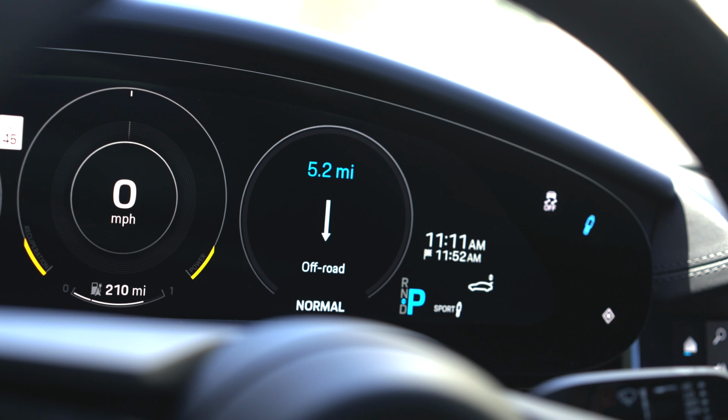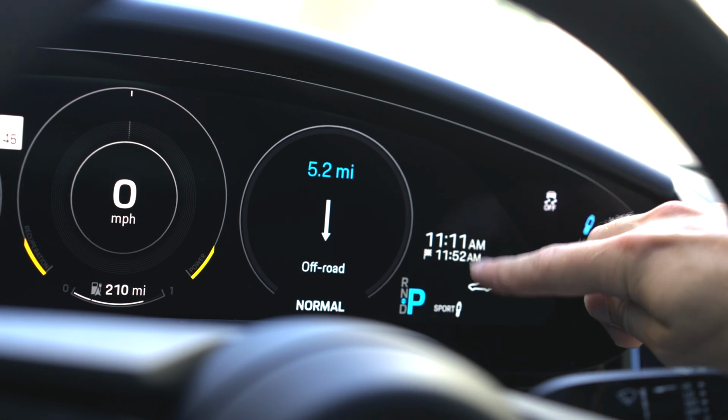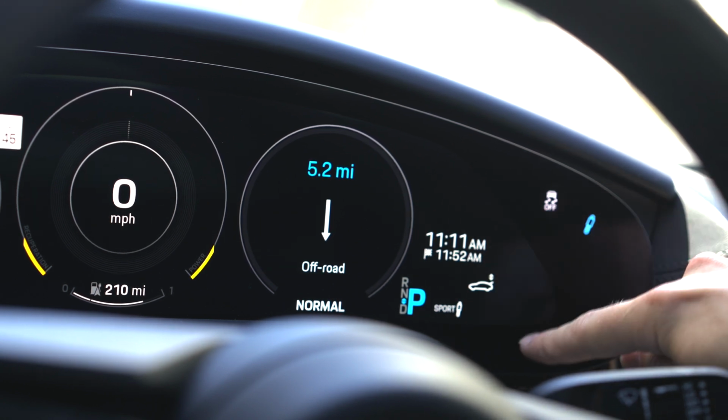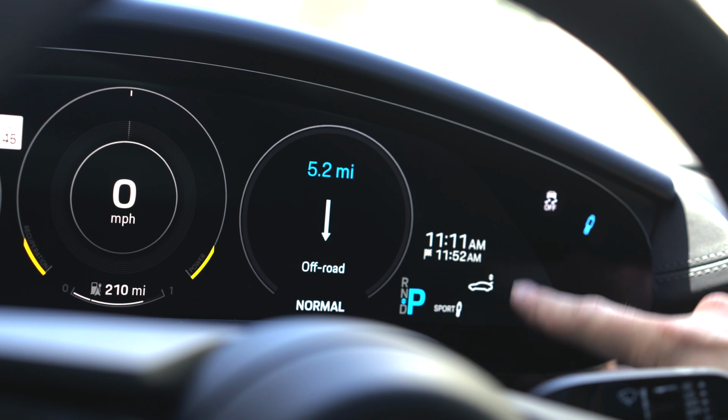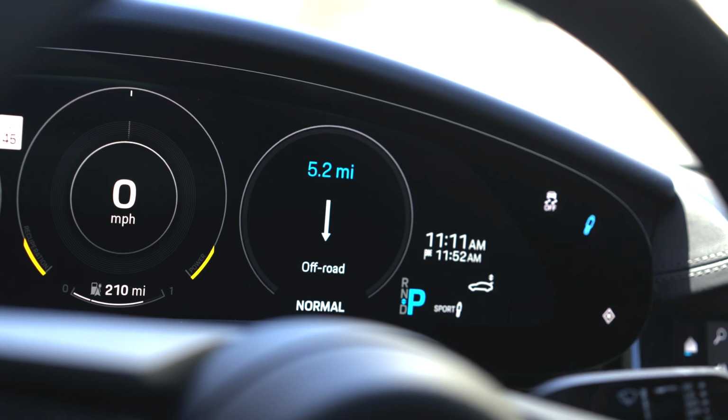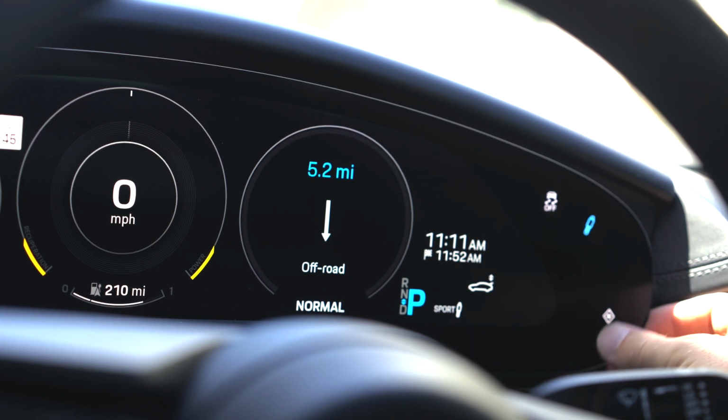But before I move on to the last little circle on here, we have a little section on the edge here, and we just have the time. We have whether or not the rear spoiler is up, and we have that the dynamic dampers are in sport. Right on the edge, you have little buttons. So this is just a pre-programmed button.